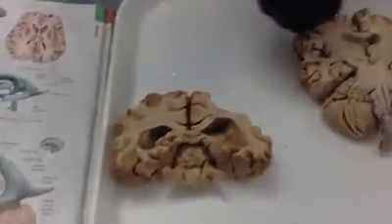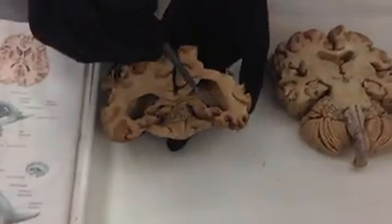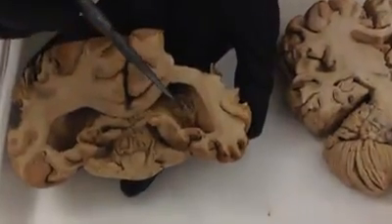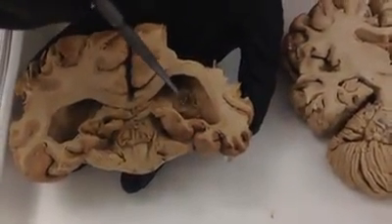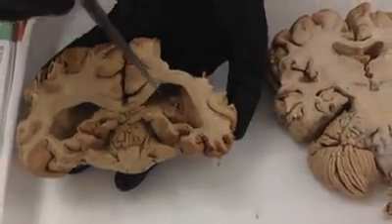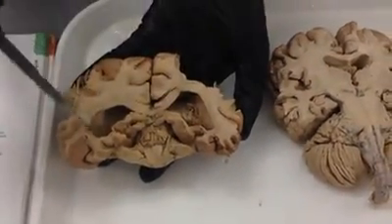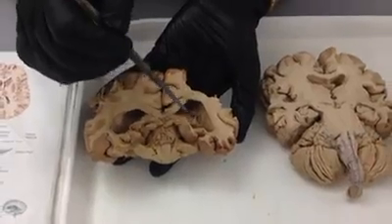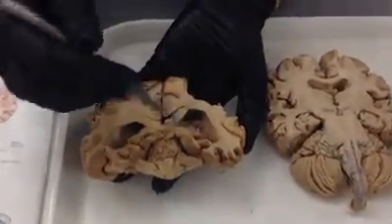Now, there's one more term that we find in the ventricles that I want to show you, and it's this in here. It's called our choroid plexus. Choroid plexus. It looks like a grapevine. It's going to be a lot of little globular things all connected together, and we can find it in any of the ventricles. This one happens to be in the lateral ventricle. Our choroid plexus is what's going to produce cerebrospinal fluid.